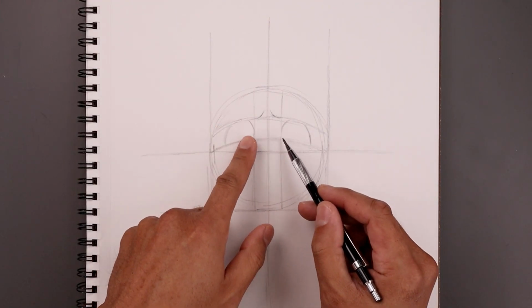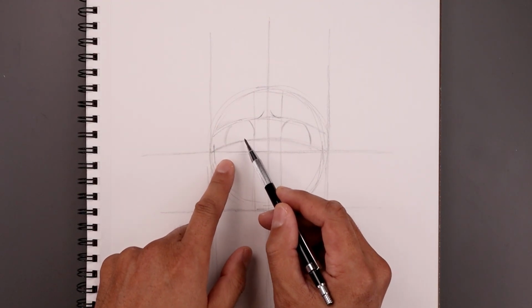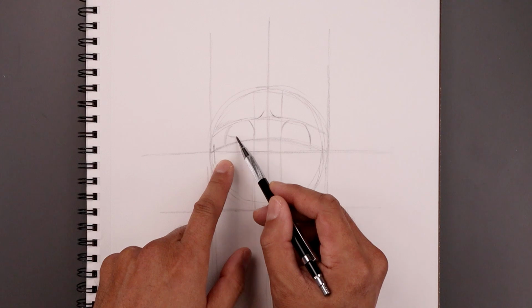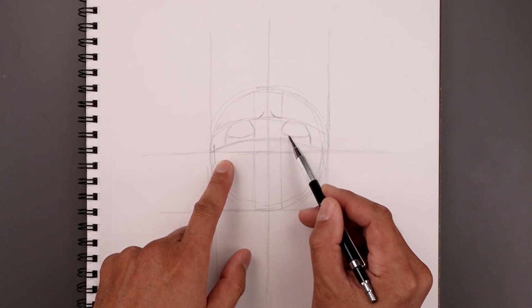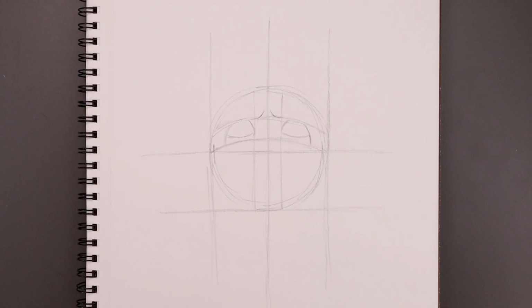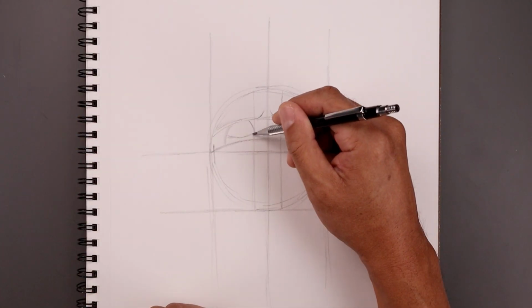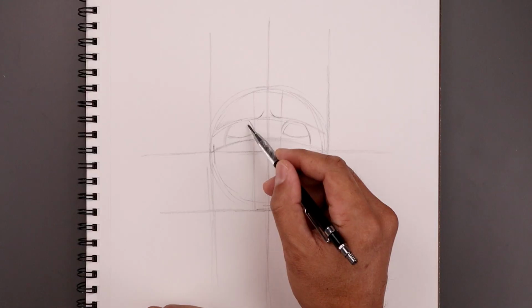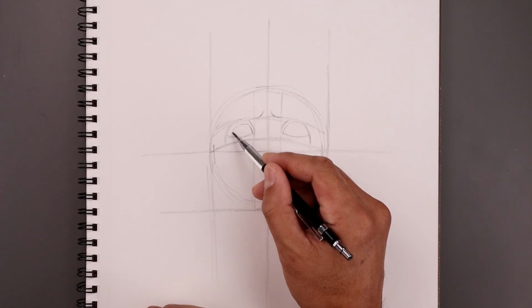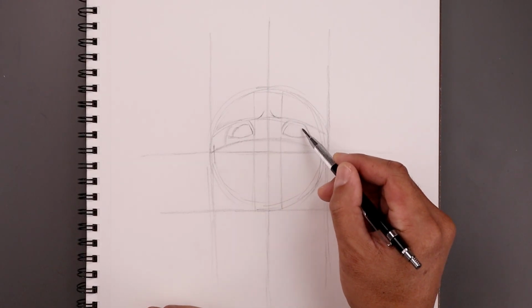Now let's start adding a little bit of detail along the inside. We're going to start with the bottom of the eyelid. I'm just going to start with a curve coming down and up. Just round out the inside, going up and then out towards the top of the eyelid. Just going to round this out and then come down along the side.